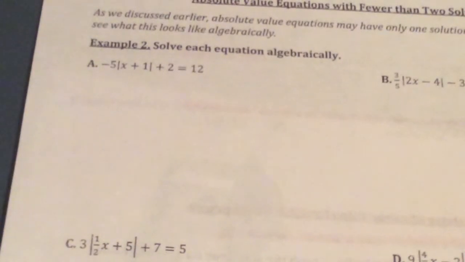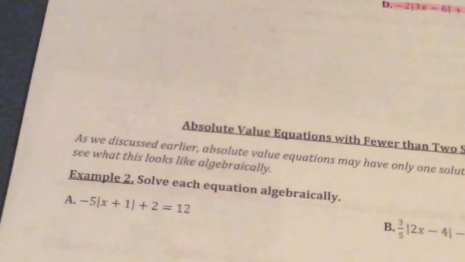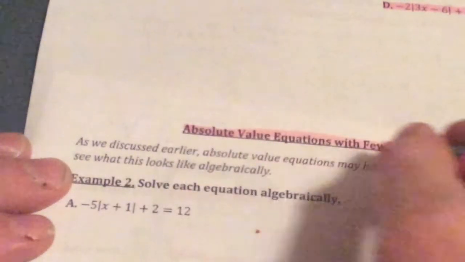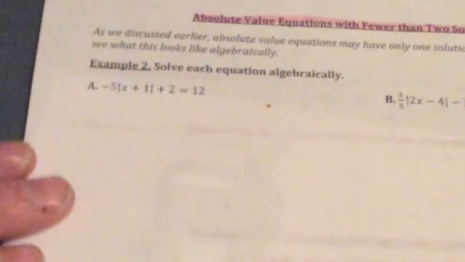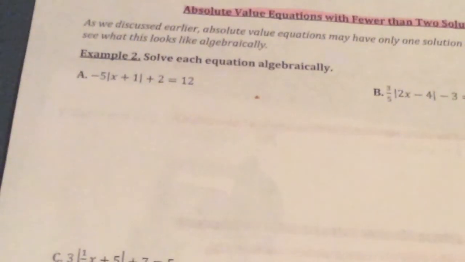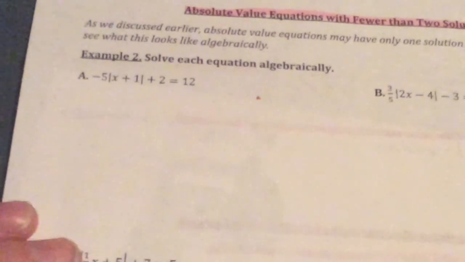All right. This last little bit shows you absolute value equations with fewer than two solutions. And there's two options I'm going to show you. I'll show you them both. A and B should show you both options. And then you will have the opportunity to try C and D to see if you come up with similar results.